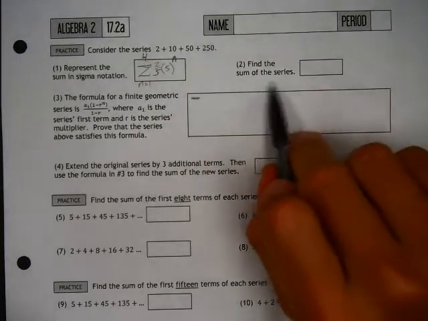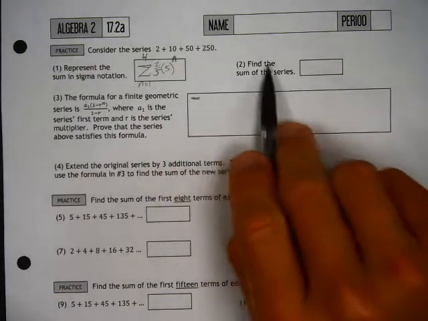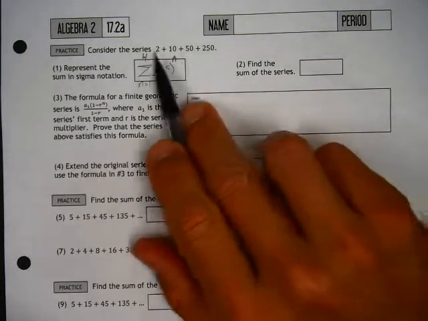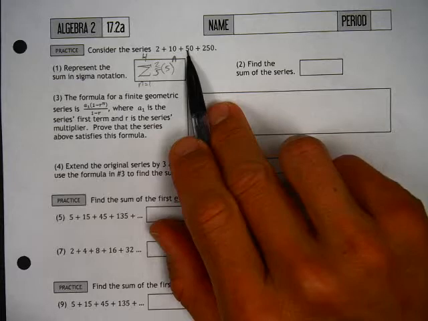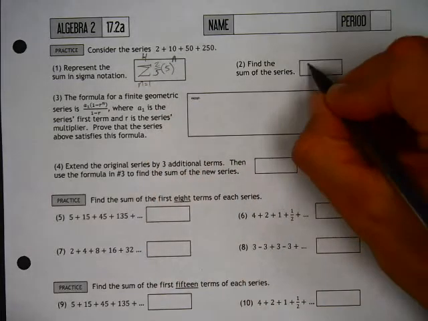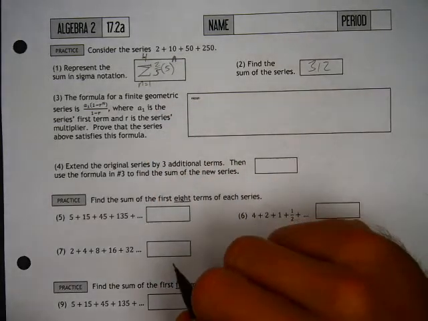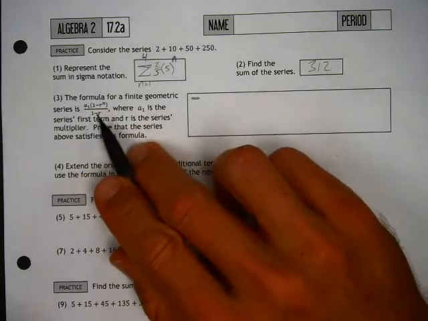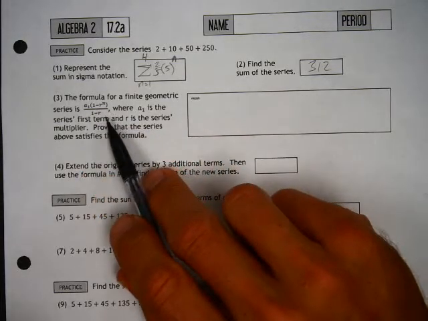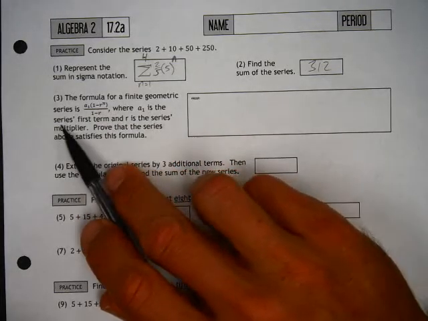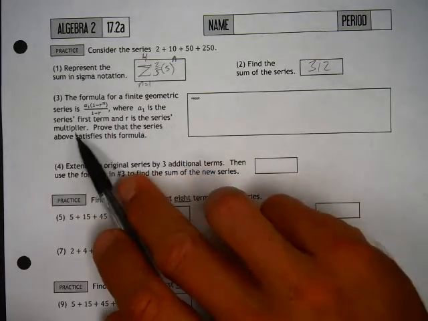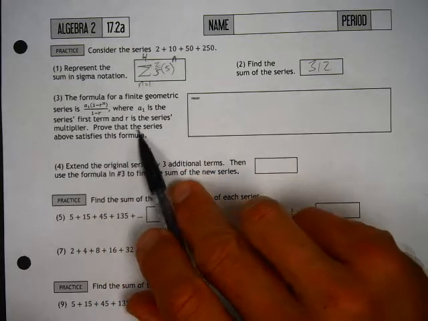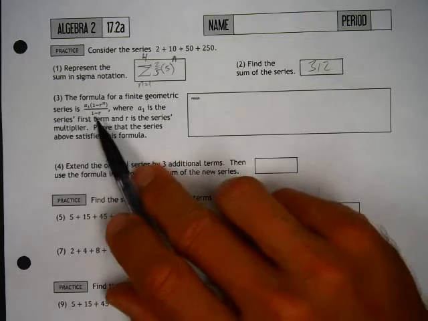Now the sum of the series is simply adding those 4 terms up. So 250 plus 50 is 310, 312. That's the sum of the series. This formula here is the one that works, where a sub 1 is the series first term and r is the series multiplier. Prove that this series formula works.